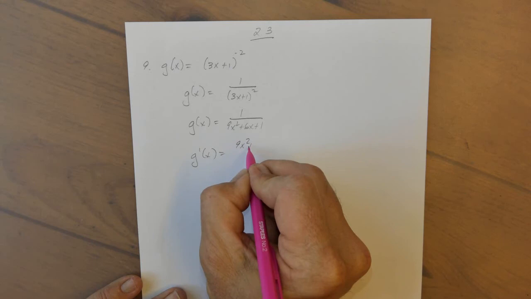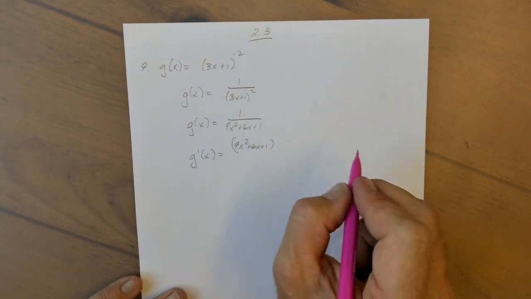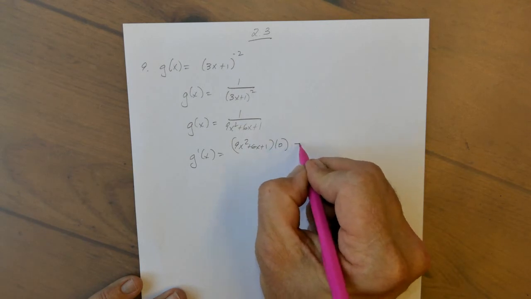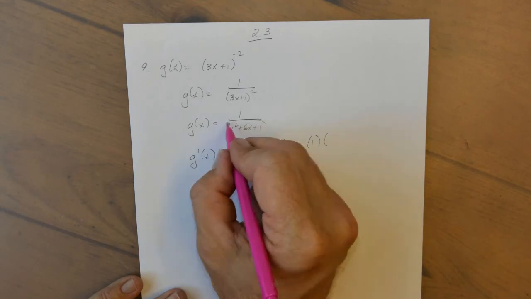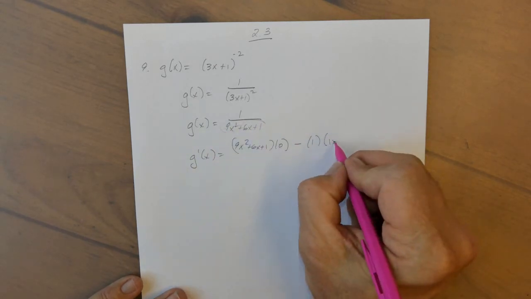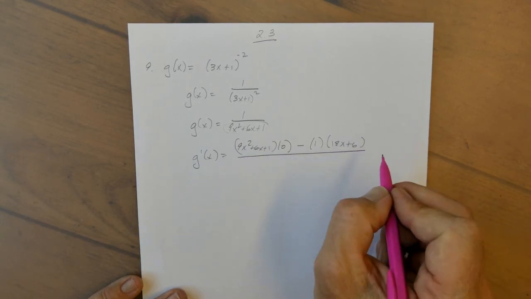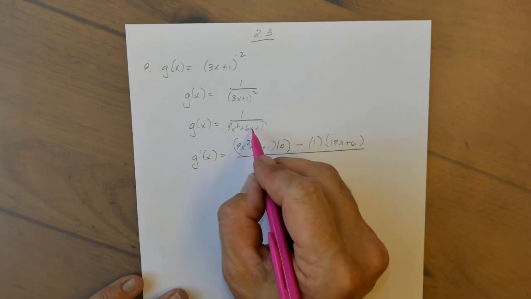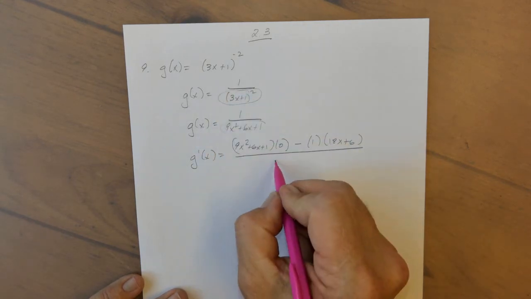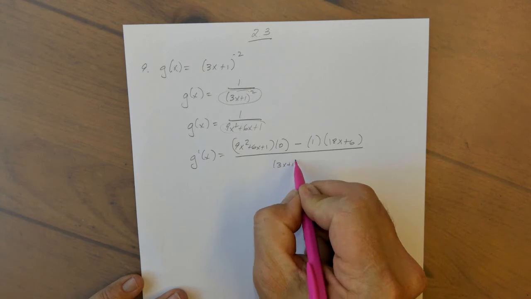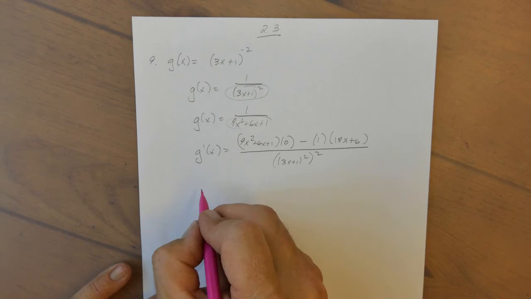So we have the denominator times the derivative of the numerator, and the derivative of a constant is 0, minus the numerator times the derivative of the denominator. And so we have 18x plus 6, and then the denominator squared. So rather than leave it here, I'm going to go back to there. And that was 3x plus 1 squared, and we're going to square that. And you'll see why in a minute here.